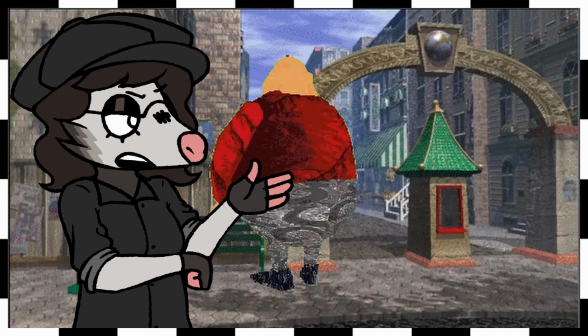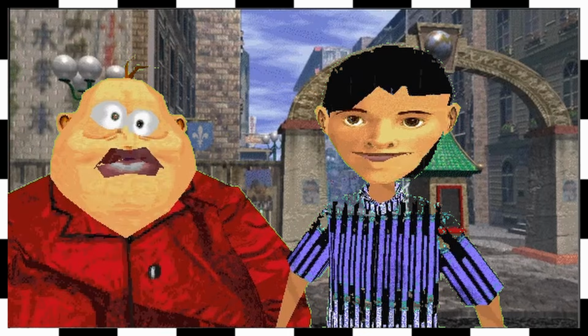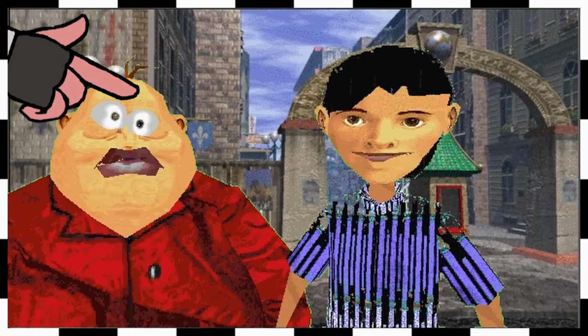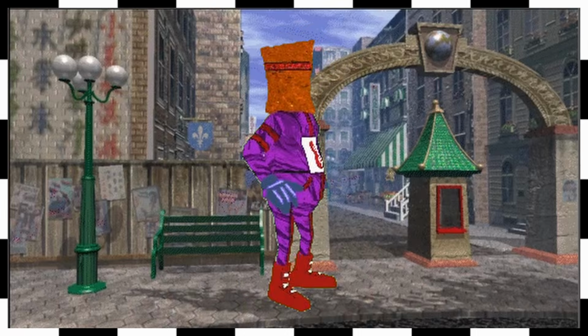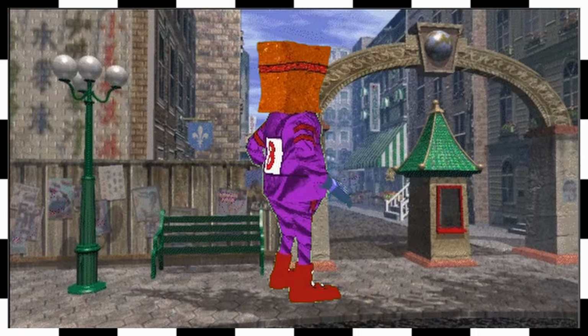Now, one thing you'll see about Bongo is compared to all the other characters in the game, he doesn't have a face that's constructed from actual pictures of people. His head is just a shape. Next up is Zack.